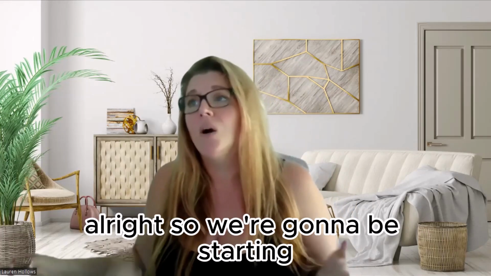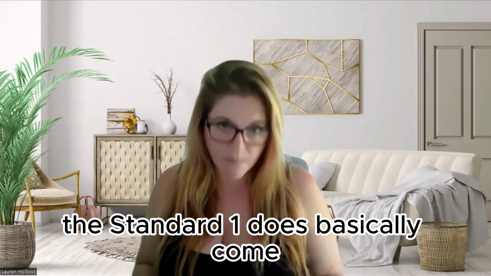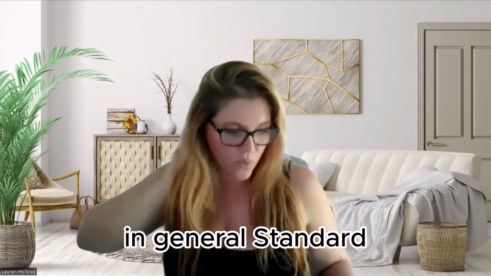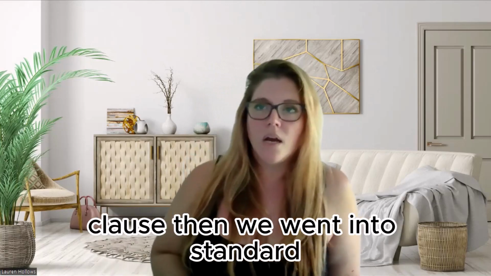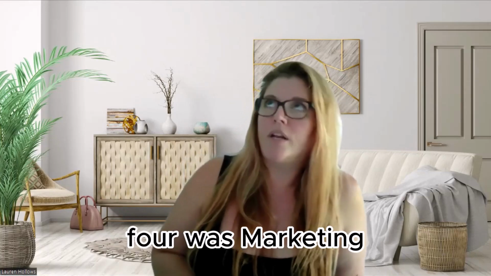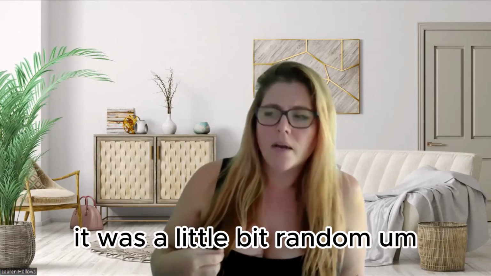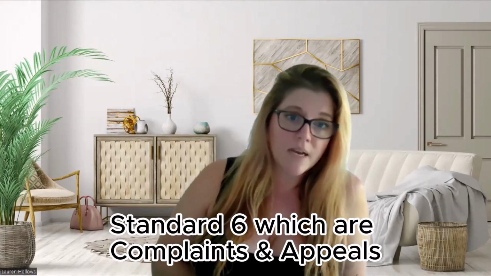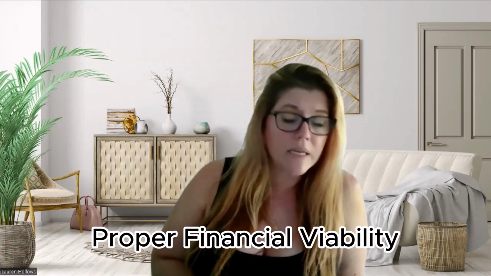All right, so we're going to be starting with standard 1.1. Similar to the old standards, standard 1 basically encompasses all of training and assessment. Under the old standards, just to give an overview, we had 8 standards. Standard 1 was very much focused on training and assessment. Standard 2 was like the quality clause. Then 4 was marketing, 5 was enrollment, and 3 was credit transfers. It was a little bit random. USI, some stuff like that. Standard 6 was your complaints and appeals. Standards 7 and 8 really related to quality management sorts of things, fit and proper, financial viability, etc.